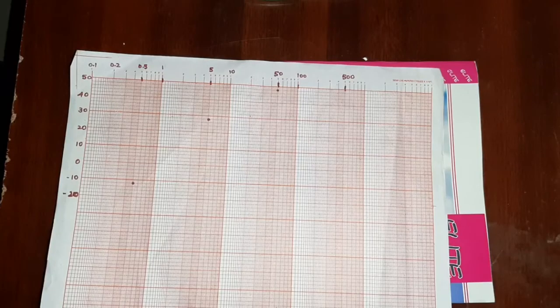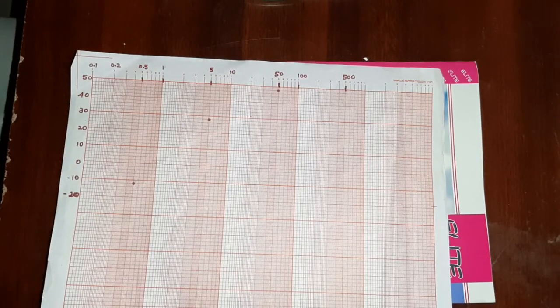Oh, there is a power cut. So I'm switching on the LED light. Right.